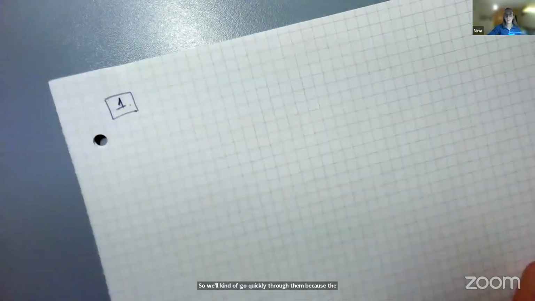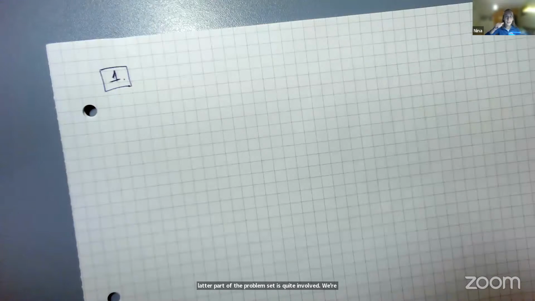Light involved. So yeah, the first problem says, consider the diagram and indicate clearly the position and nature of the image formed by the mirror. Draw rays corresponding to the light coming from the open circle and mark any relevant angles. All right.